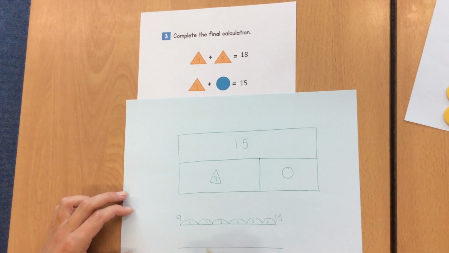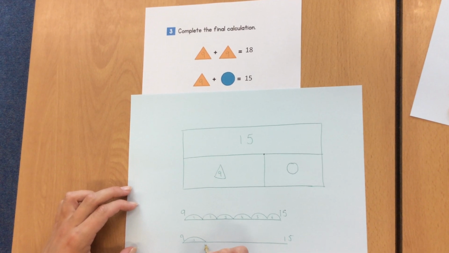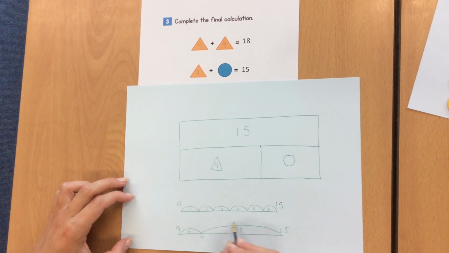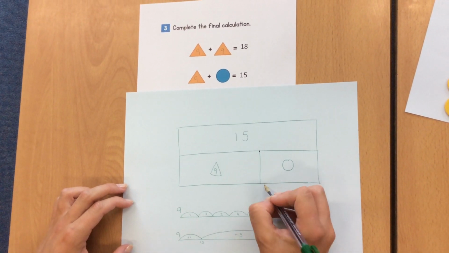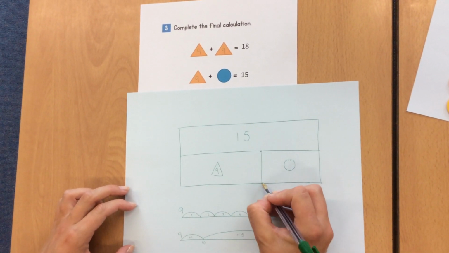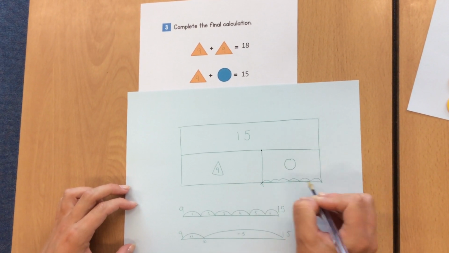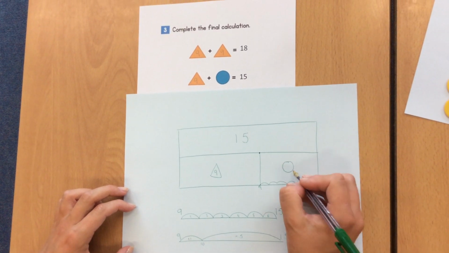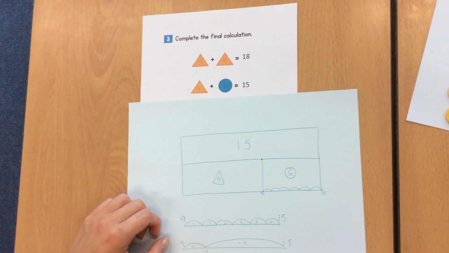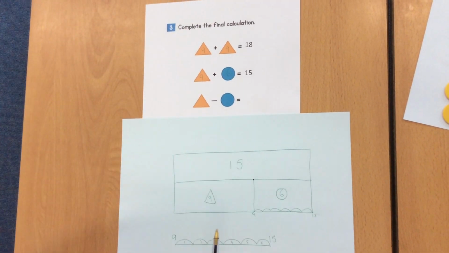Or you might want to break your number line down and you could do 9. Think about your number bonds. Add the 1 to get you to 10, and then add 5 to get you to 15. But here, the difference between 9 and 15 is 6. And actually I could also do my number line in here. 1, 2, 3, 4, 5, 6, 9 to 15 to show that circle is going to be 6. So now that we know that circle is 6, I'm just going to double check. 9 add 6 is 15. It will now help me work out the last one.